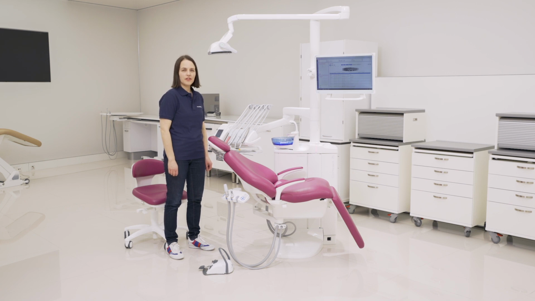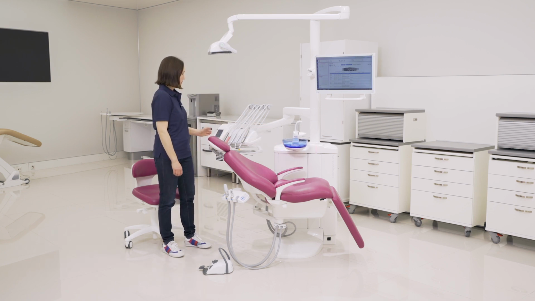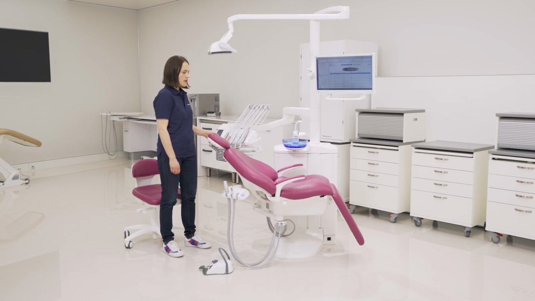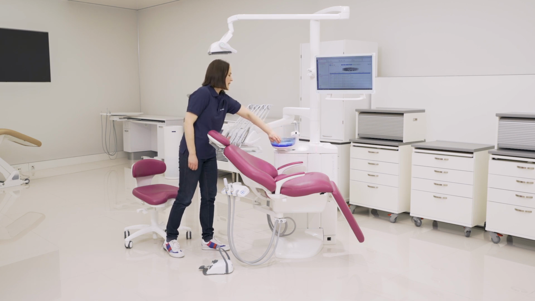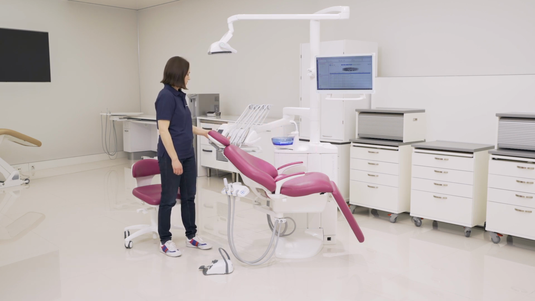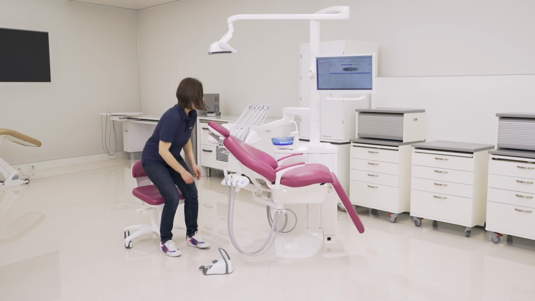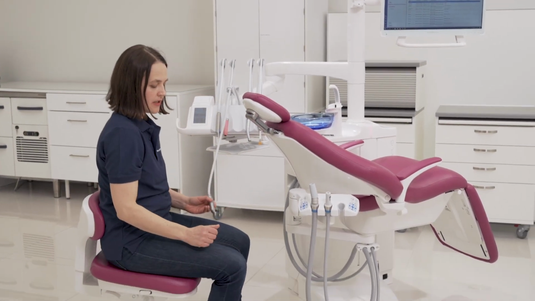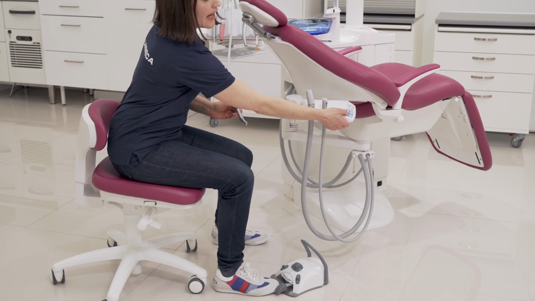There are a few safety features related to the patient chair. If you have the bowl rotated above the patient chair, you can drive the chair upwards a little bit, but it stops before it hits the bowl. And when you rotate the bowl back, then you can drive the chair more upwards. Another safety feature is that when you operate the instrument, for safety reasons, you cannot drive the chair at the same time.